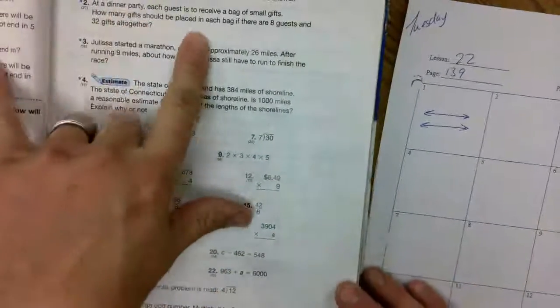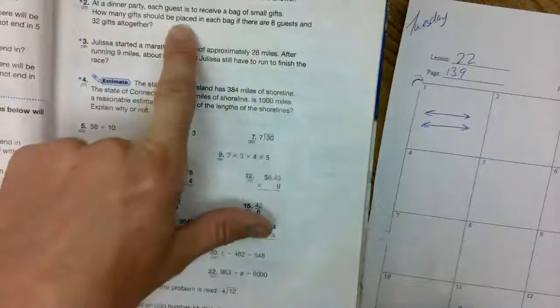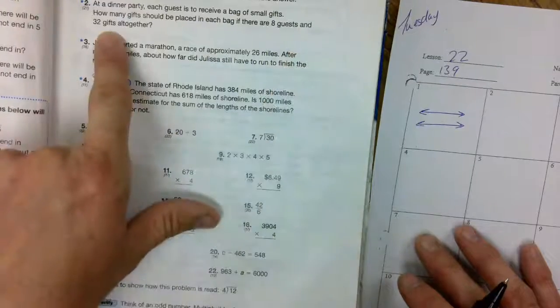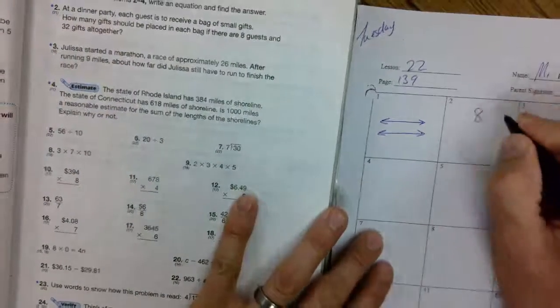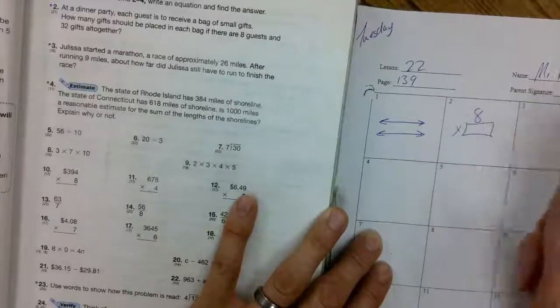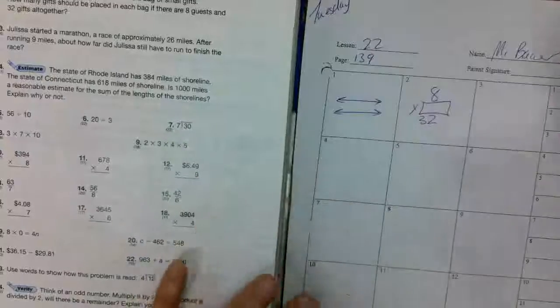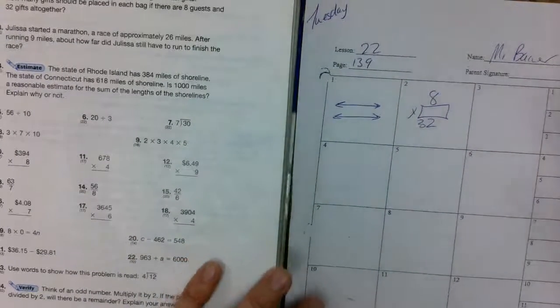Here comes from yesterday's lesson. At a dinner party, each guest is to receive a bag of small gifts. How many gifts should be placed in each bag if there are 8 guests and 32 gifts altogether? So I get 8 guests, and they're going to get some gifts, and there's a total of 32 gifts. How many gifts does each guest get? This is kind of cool. You go to a party, you get this many gifts.